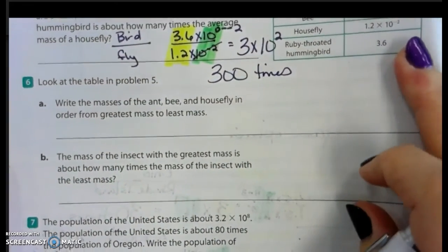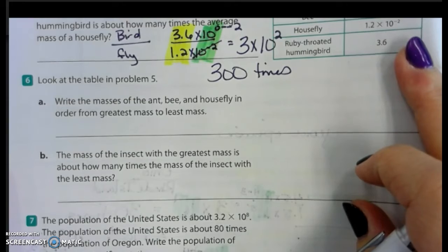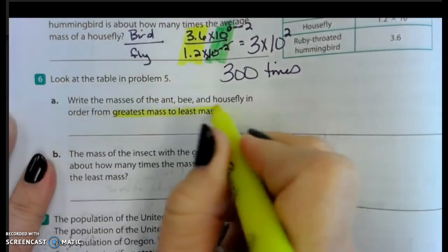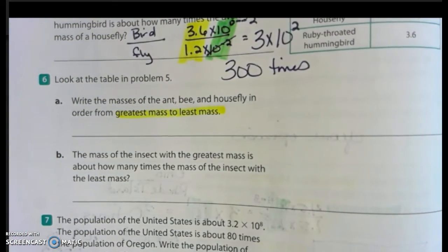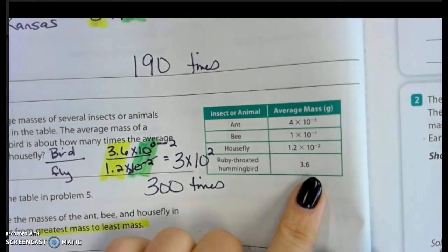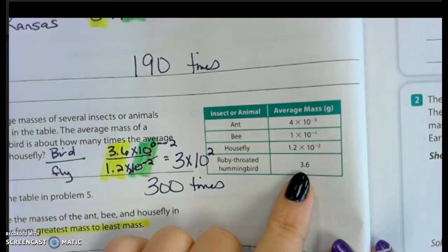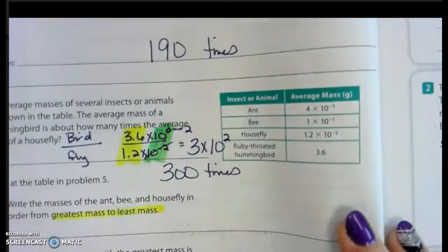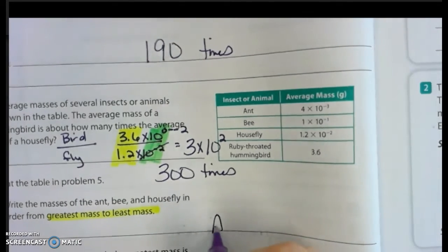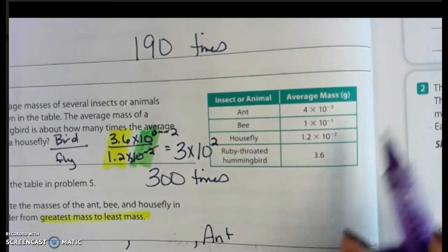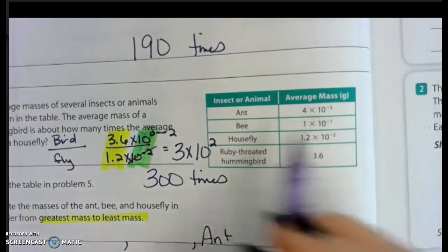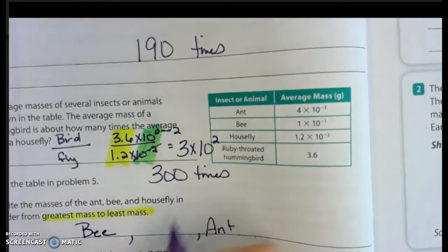Look at the table in problem 5. Write the masses of the ant, the bee, and the housefly in order from the greatest to the least. Remember, I told you to always make sure you're getting the right directions. They want the biggest one to the smallest one. If you wanted to put these in standard form, you could. All of these are negative. Your largest negative exponent would be your smallest number. So the ant is going to go last. Our smallest negative exponent would be our largest number. So B would go first. And then the fly would go in the middle.